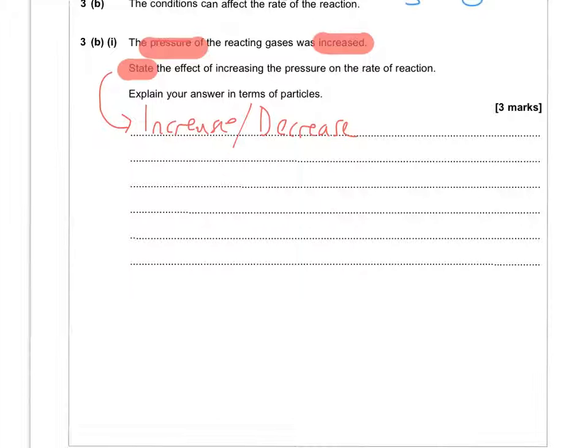Okay, and then the second part of the question, it's almost like a two-parter. Explain your answer in terms of particles. So at that point, I'll be going on to explain it in terms of particle theory.